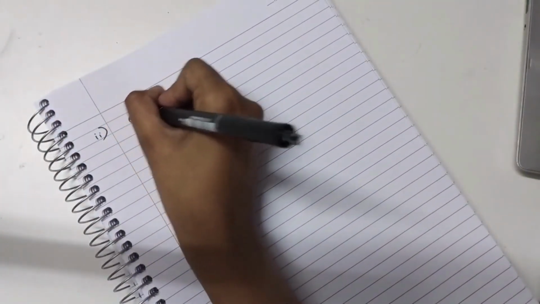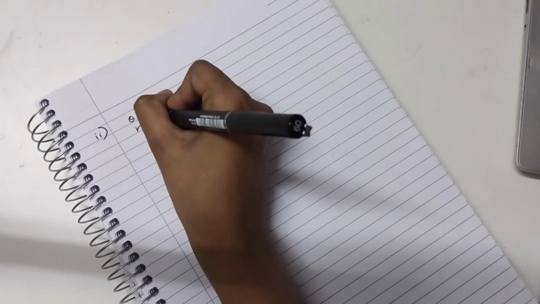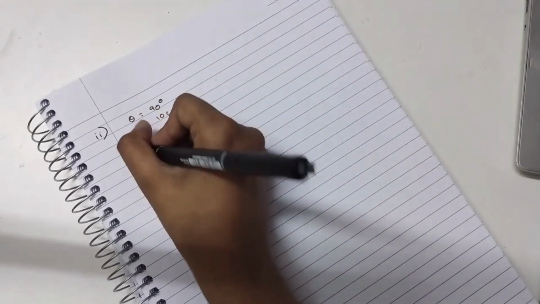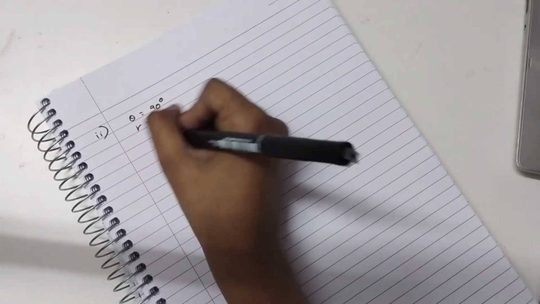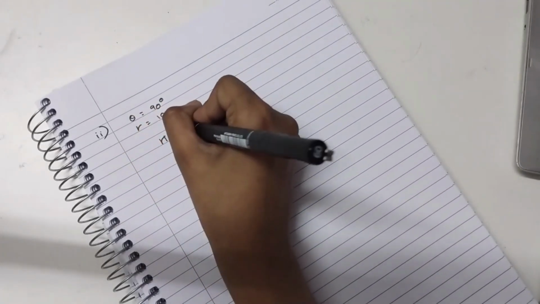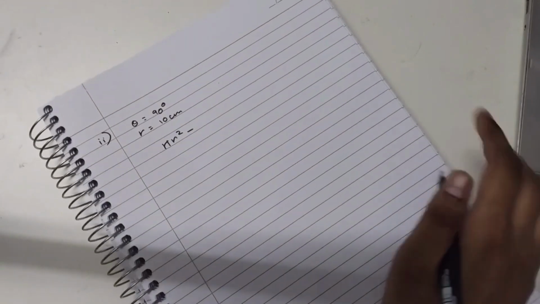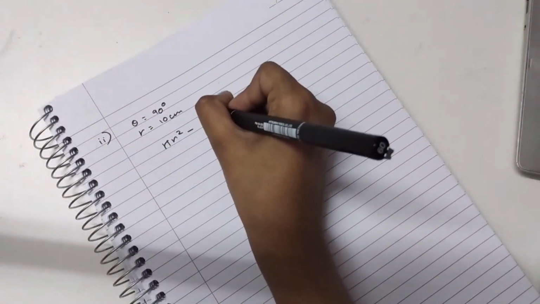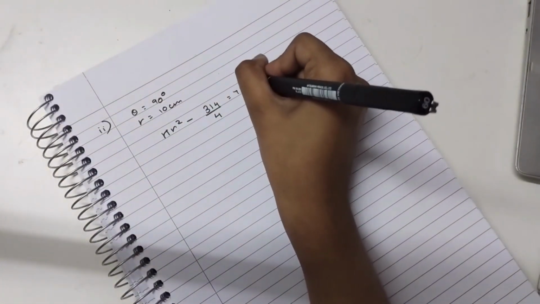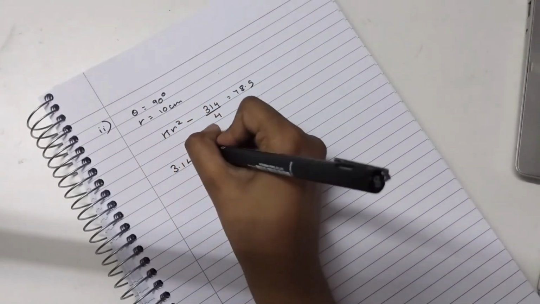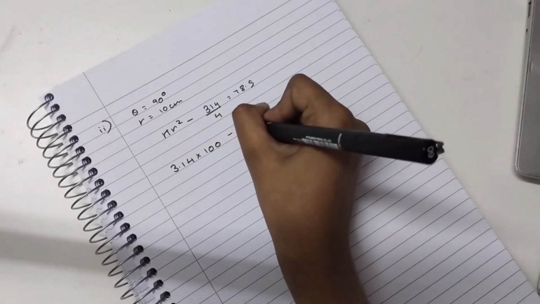So we know that the value of theta is equal to 90 degrees, the value of r is equal to 10 centimeters. And we know that the area of the major sector is the area of the whole circle, which is pi r squared, minus the area of the minor sector. And we found out that the value of the minor sector is equal to 314 by 4, which is equal to 78.5. So pi r squared would be 3.14 times r squared, which is 100, minus 78.5.